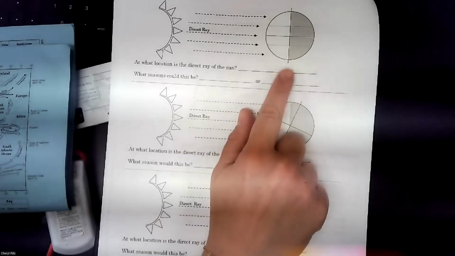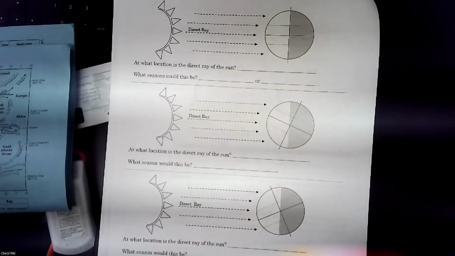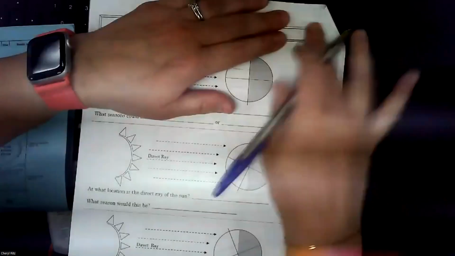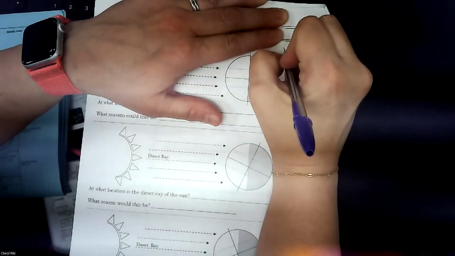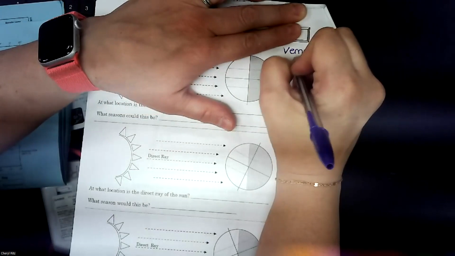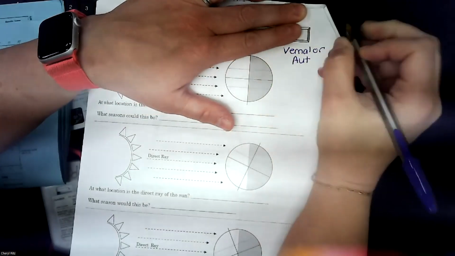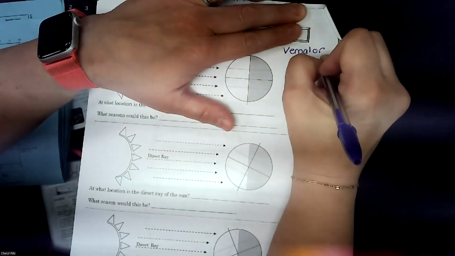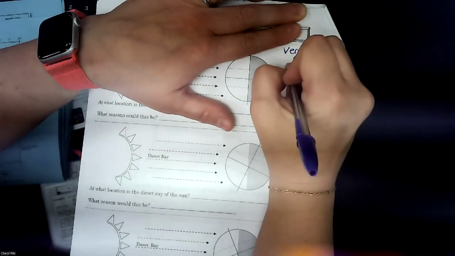What season is this, and how can you tell? That's spring or fall. Spring or fall, and I think where we're going to start is by labeling this the vernal, or autumnal equinox.